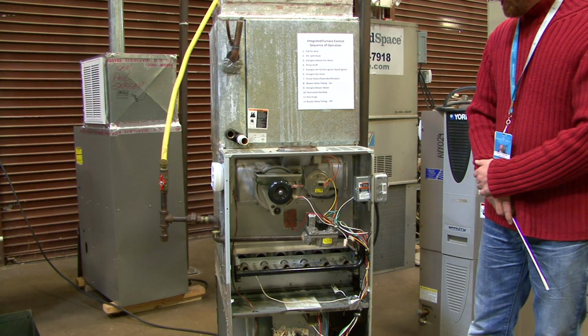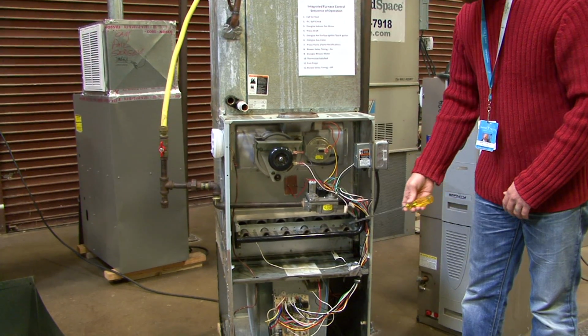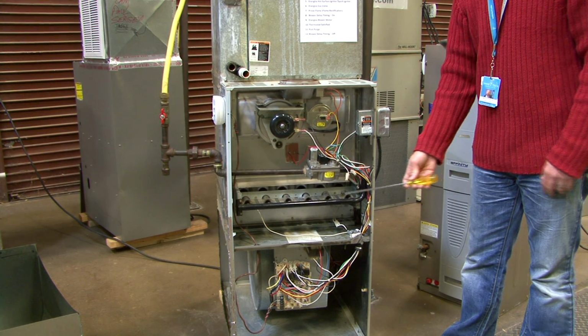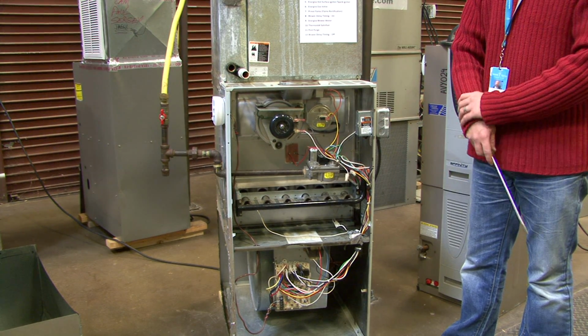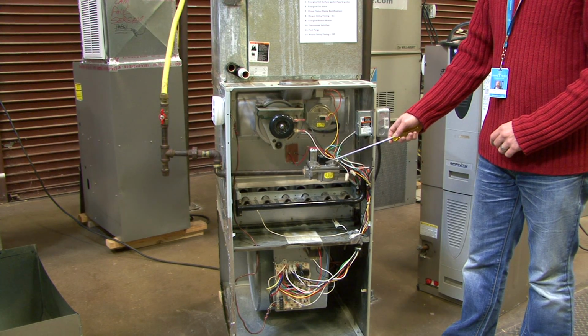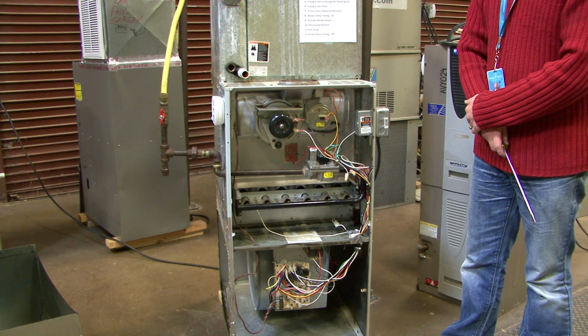Fifth step is to energize our hot surface igniter. Again, our hot surface igniter is located in the back behind the burners. It takes somewhere between 15 and 30 seconds for our hot surface igniter to glow bright orange. After that amount of time, our step 6 is going to happen. Our gas valve is going to energize.